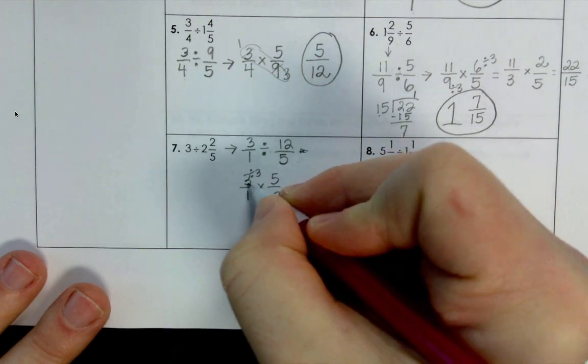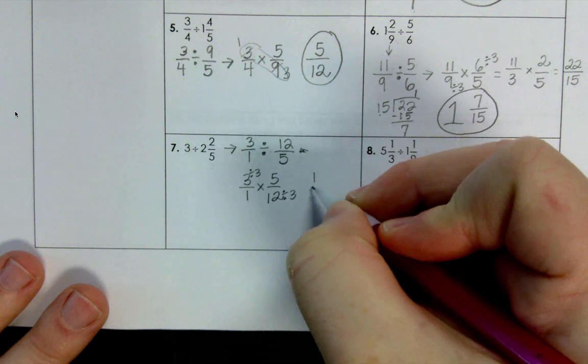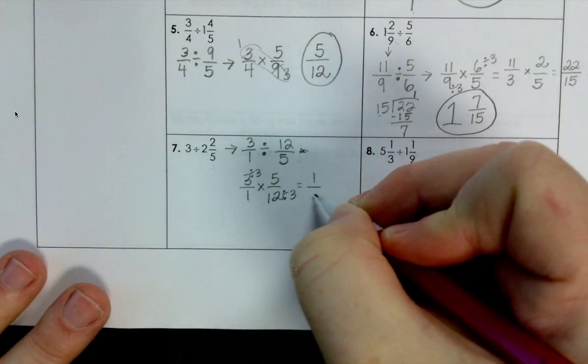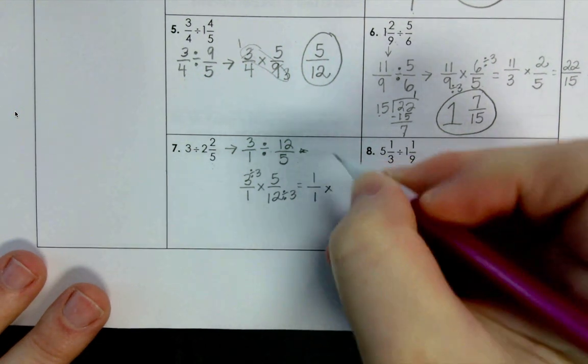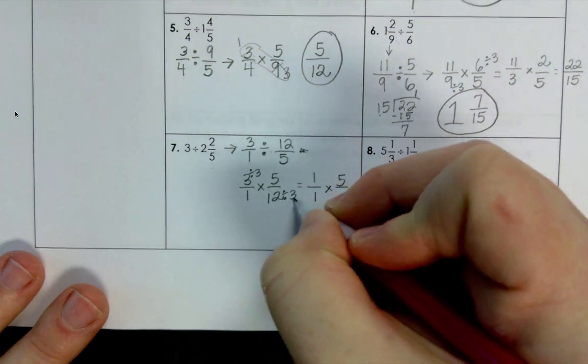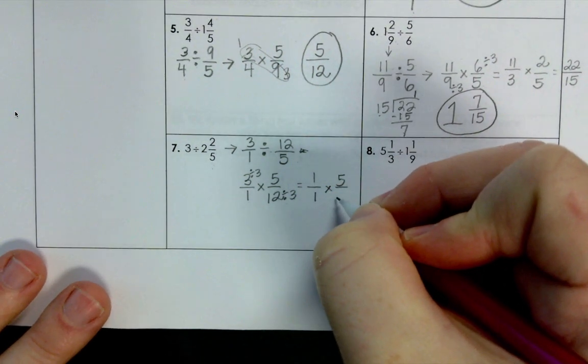So 3 divided by 3 is 1, over 1 times 5 over 12 divided by 3 is 4.